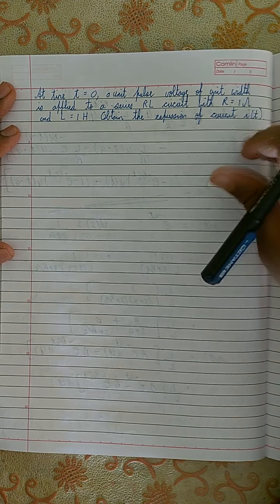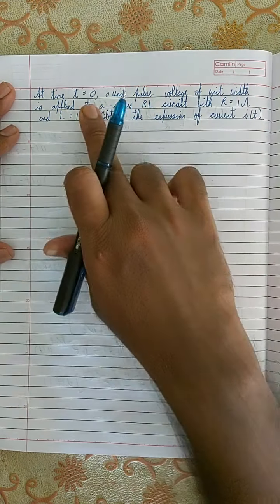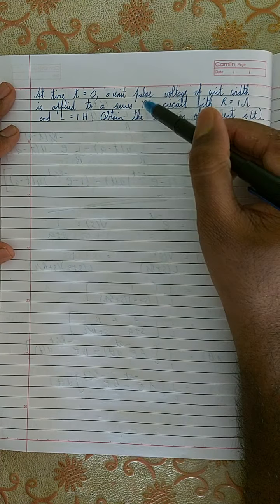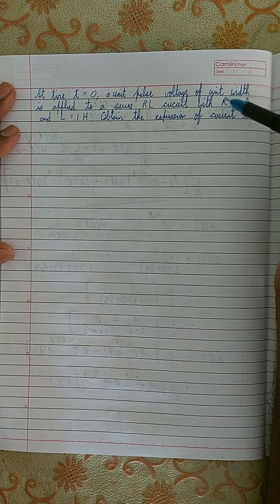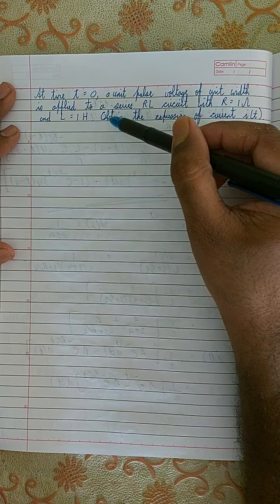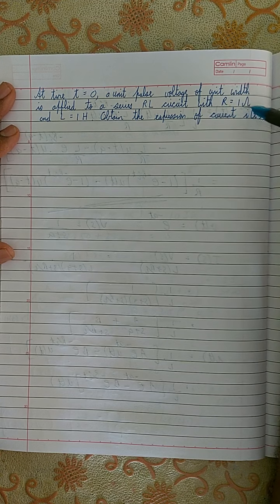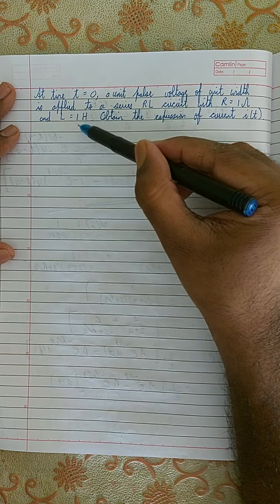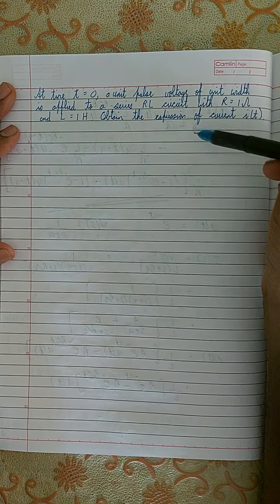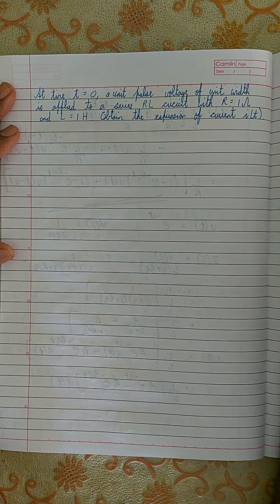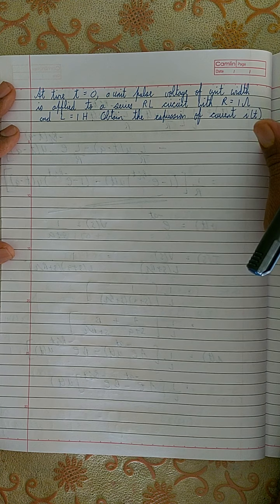So let's do this question. At time t equal to 0, a unit pulse voltage of unit width is applied to a series RL circuit with R equal to 1 ohm and L equal to 1 Henry. Obtain the expression of the current i of t. So this is the question. Let's do this question.